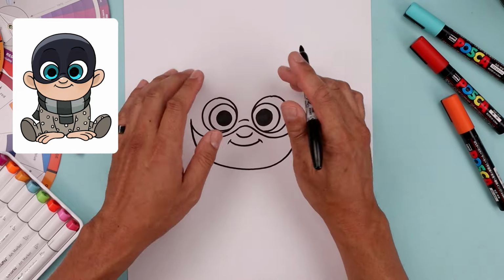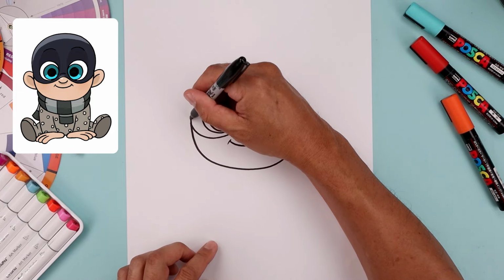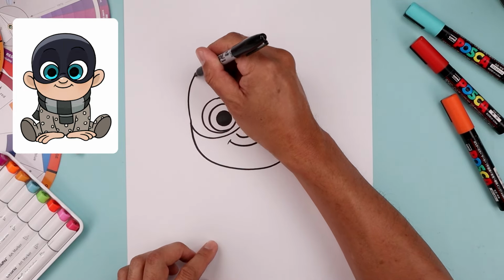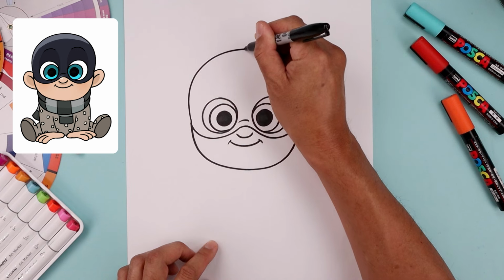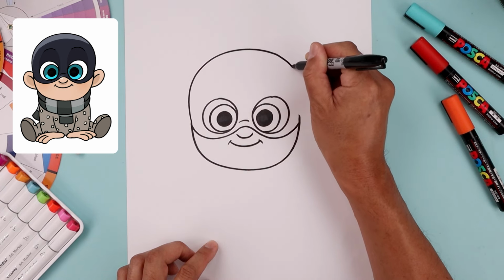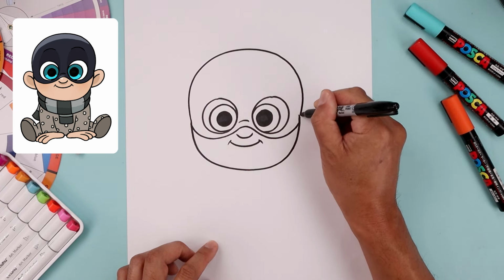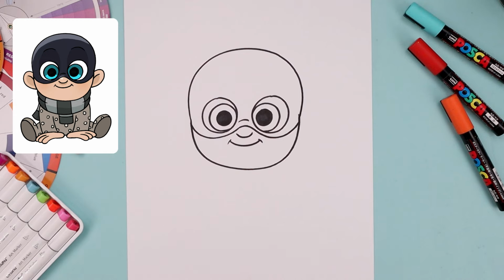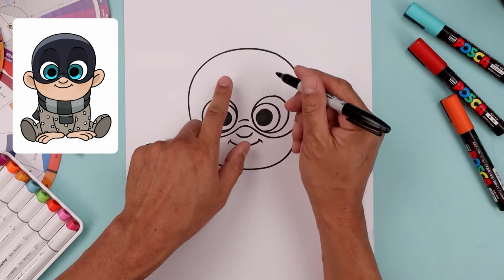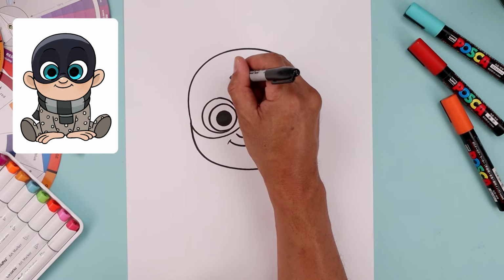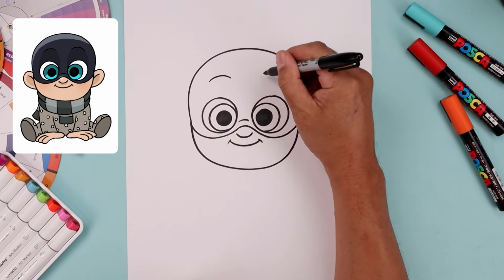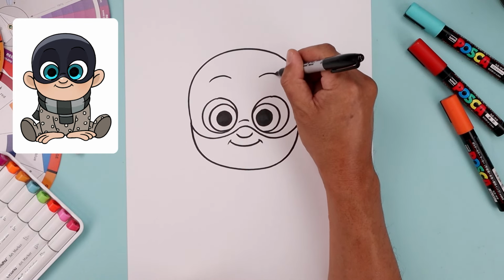Now I want to draw the top half of the head. Let's start back on the left, bump this out, go up and in across the middle of the head, go across, and then in on the right. Let's add two curves along the top for the eyebrows, starting on the left, going up, and then down, and then line it up on the right.